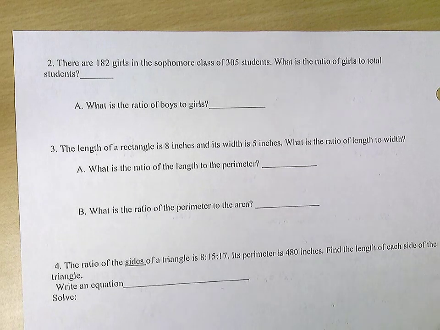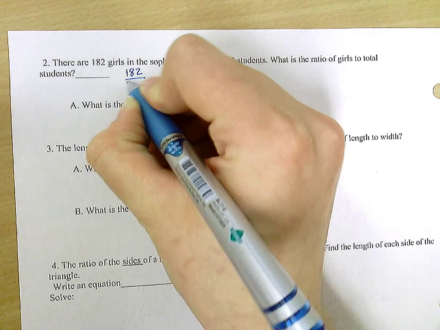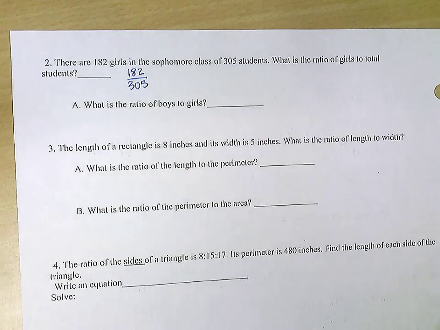All right, so for number 2, there are 182 girls in the sophomore class of 305 students. What is the ratio of girls to total students? So that ratio would be 182 to 305.